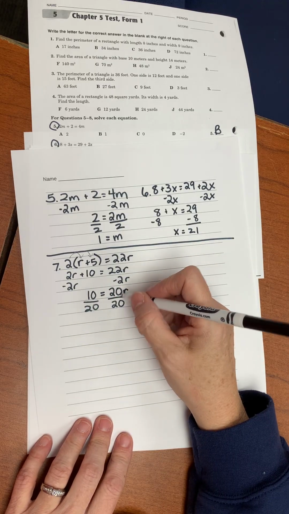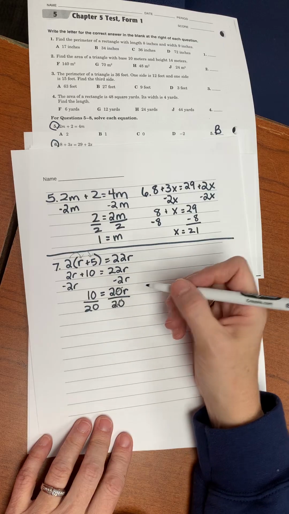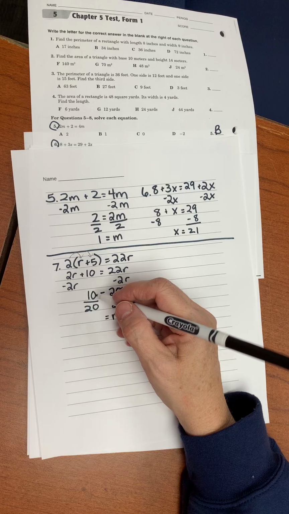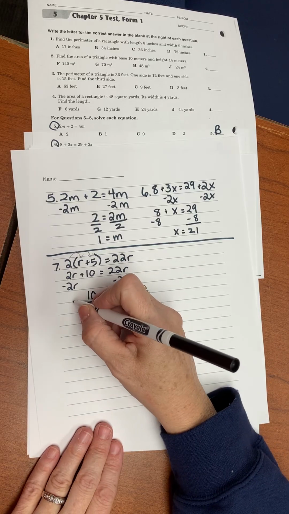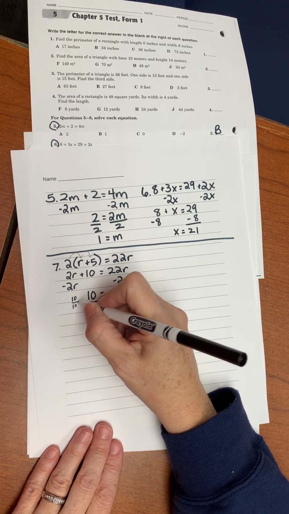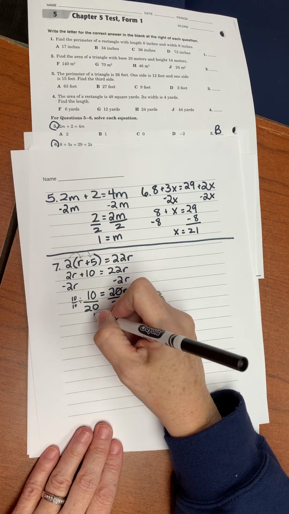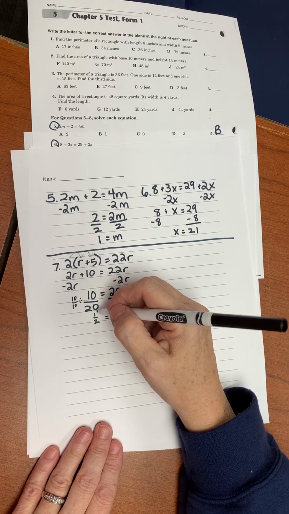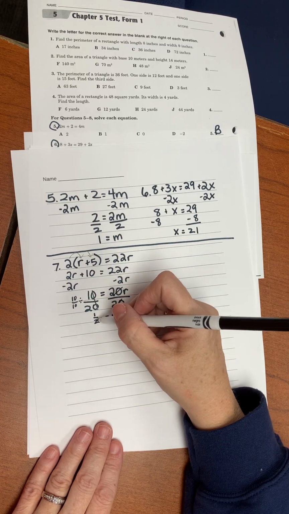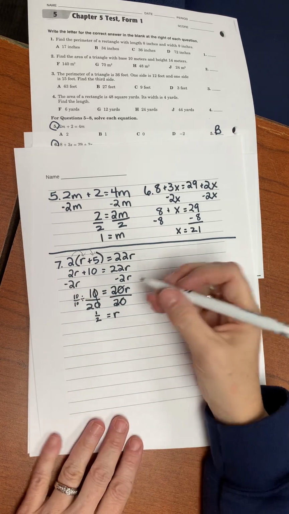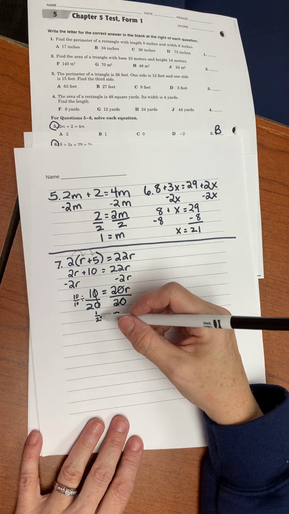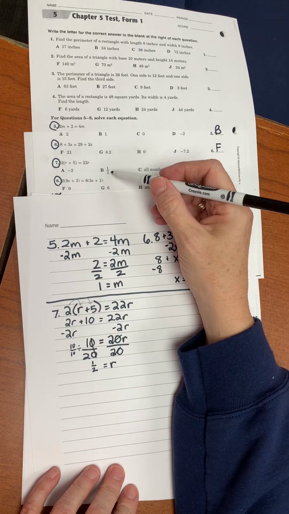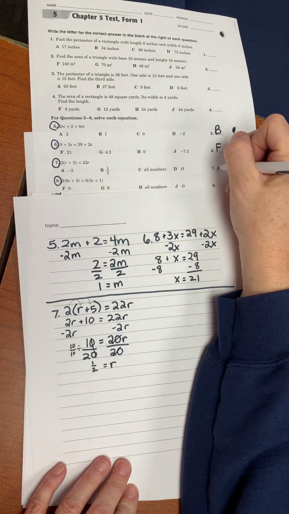Okay, 20r divided by 20 just cancels out. I'm just left with r. On this side, I have 10 divided by 20. So you can think of it in a few different ways. If I divide by 10 over 10, then I just have 1 over 2. Or you could just realize I can divide them both by 10, kind of visually just cross that out, and it would be 1 over 2. You can only do that in certain cases. Don't get the wrong idea. So r equals 1/2. On my answer sheet, letter B is 1/2, so that's my answer.